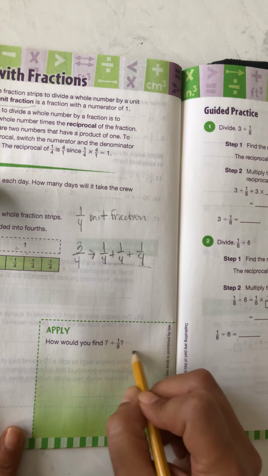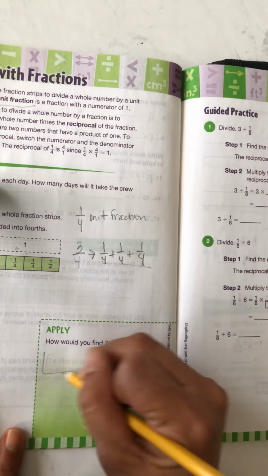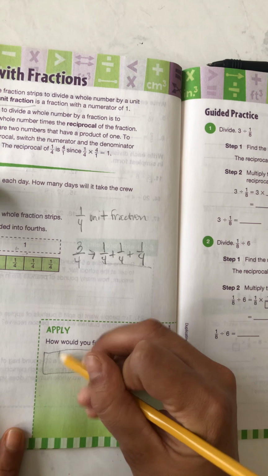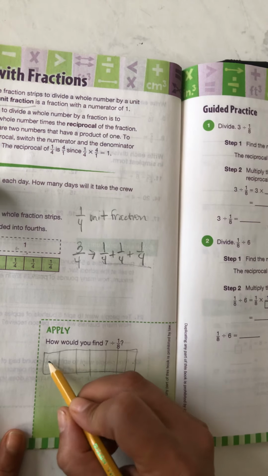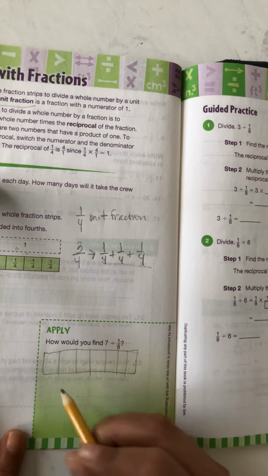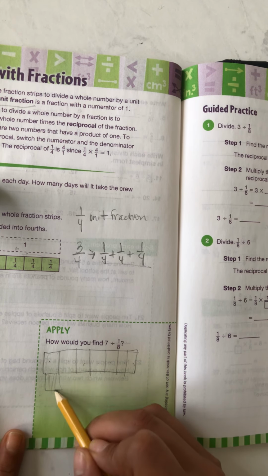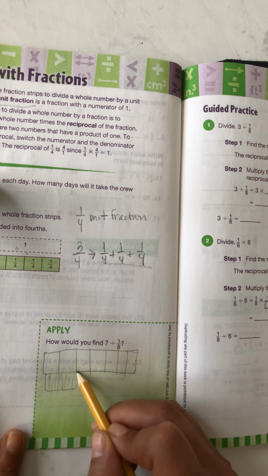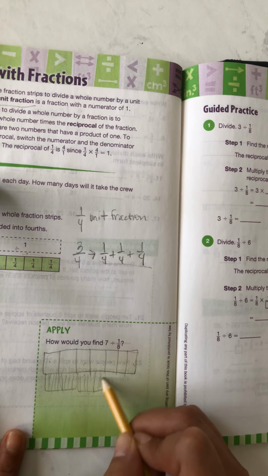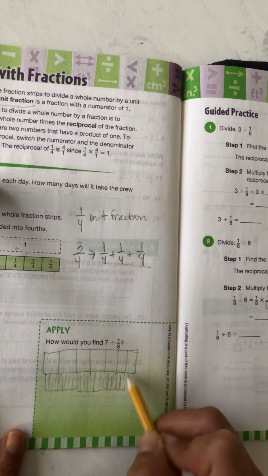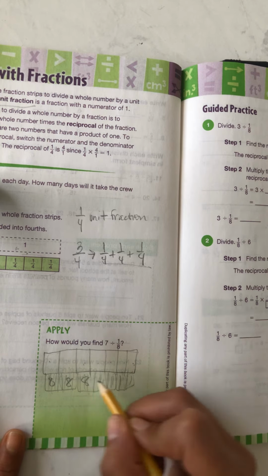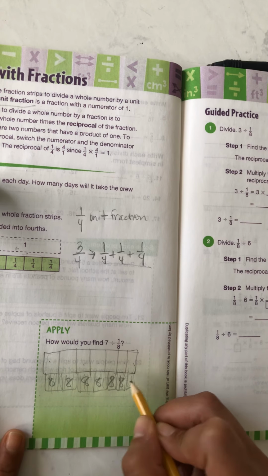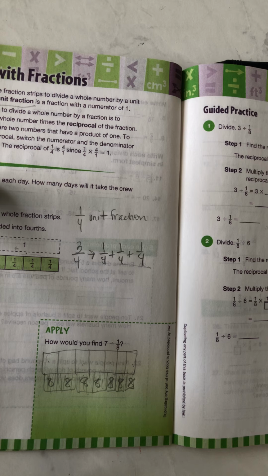So you could draw out your picture. Now that would take forever, because if I drew a model and had 7 holes, and then I needed to break this into eighths and count how many eighths were in each one, that would take forever. So in this one, there would be 8 1/8, 8 1/8, 8 1/8, and so on for each hole. And then you could add them all up to find out how many 1/8 are in 7 holes.